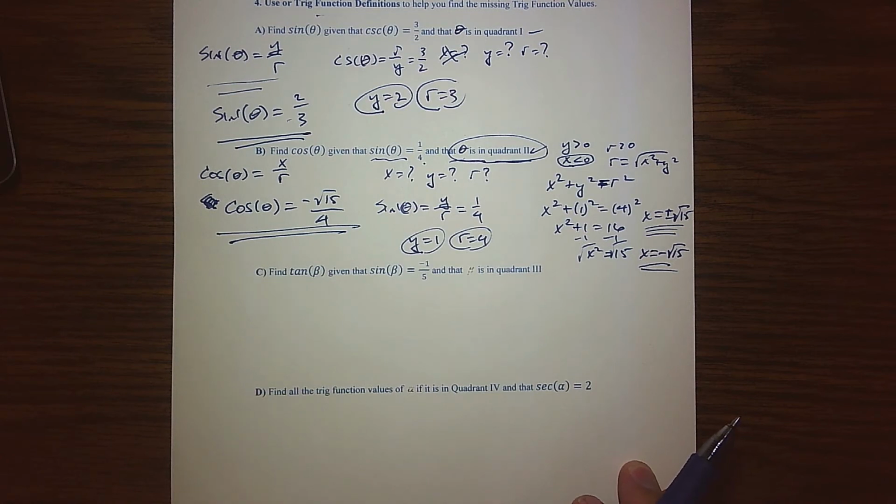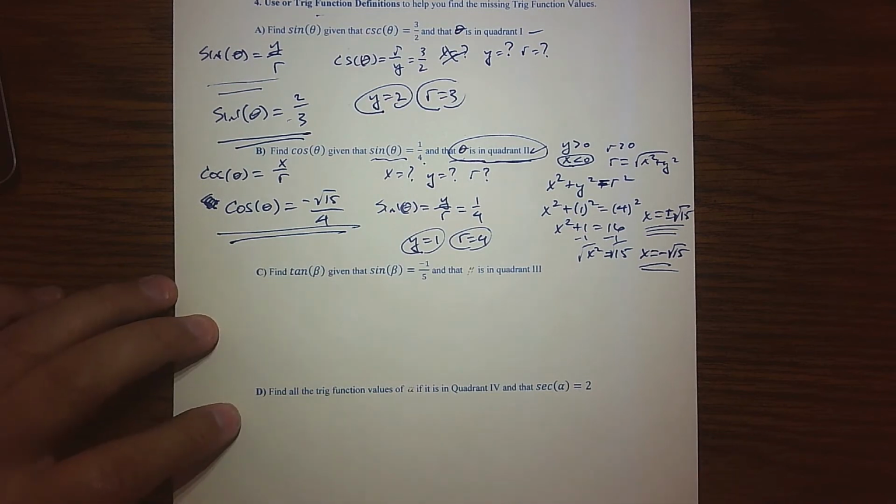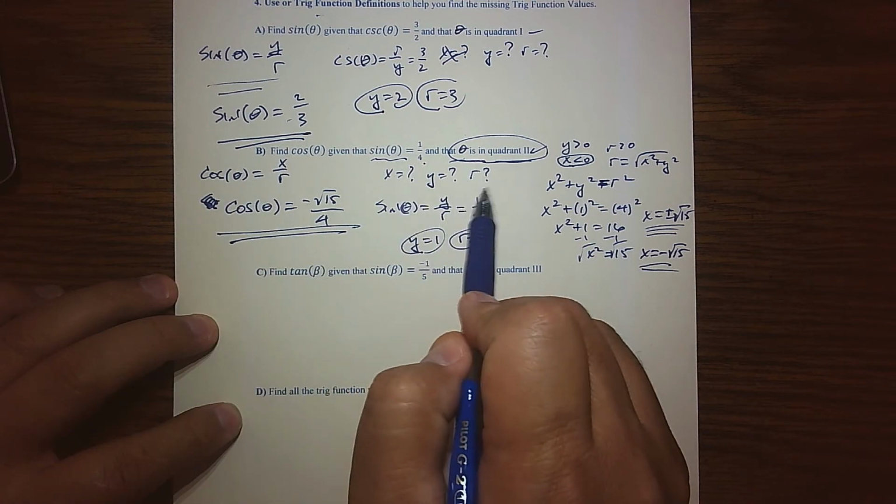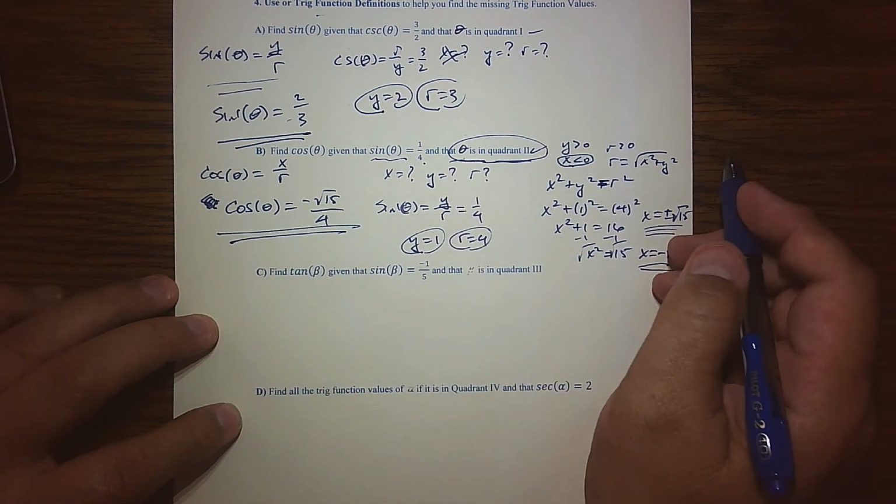All right, and so that's pretty much the going rate on these problems. So we have an XYR definition. There should be enough information to find 2 of the values, and then we use that information to find the third one, and then it's off to the races we go.